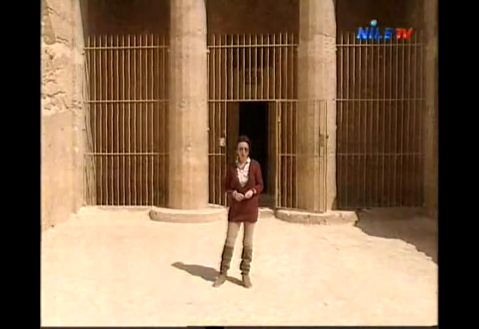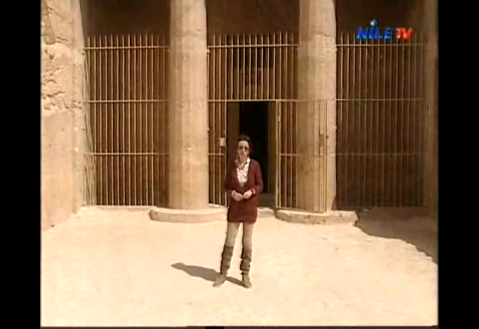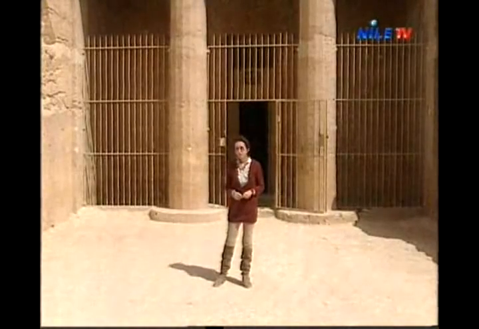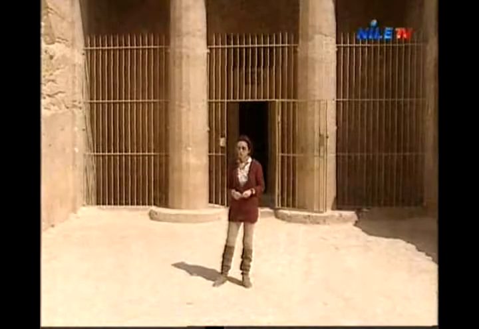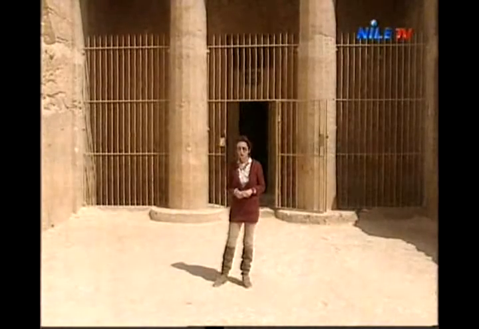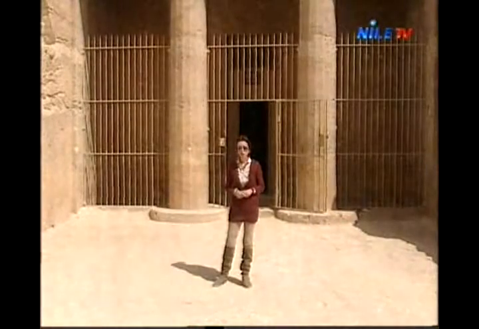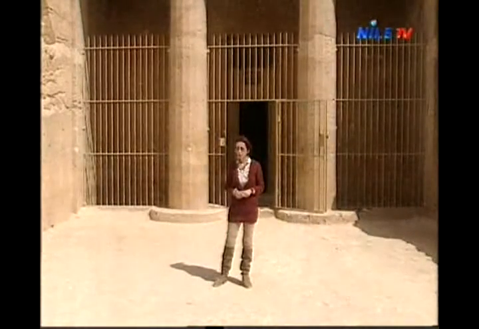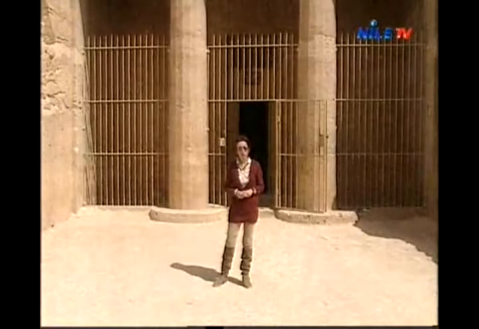Schools of art were both represented together in the rock tombs of Bani Hassan here in Elminia, one of which is the tomb of Khnum-Hotep behind me, who was the governor of the Antelope Nome during the Middle Kingdom in the reign of King Amenemhat II in the 12th dynasty.